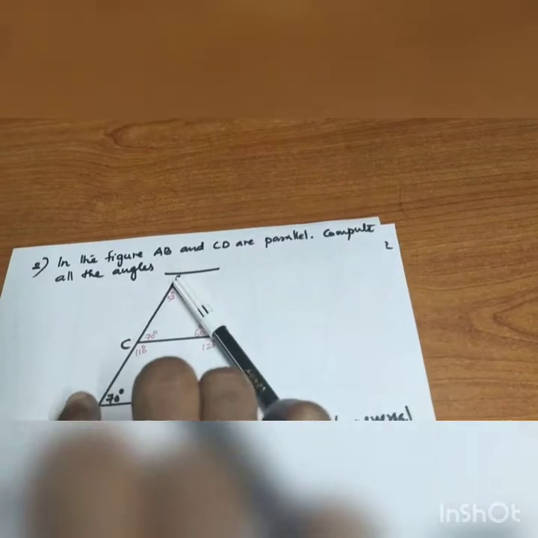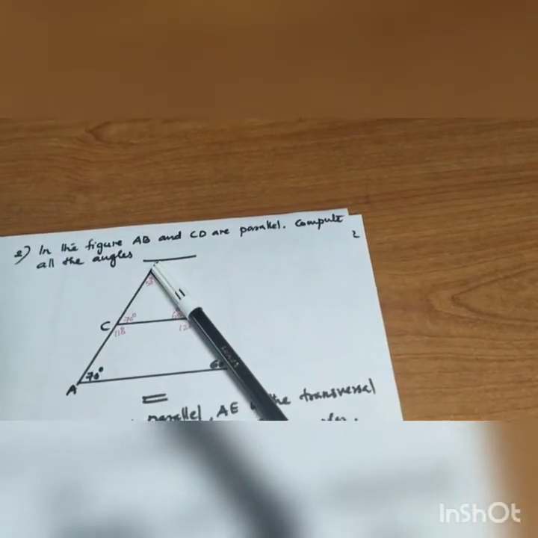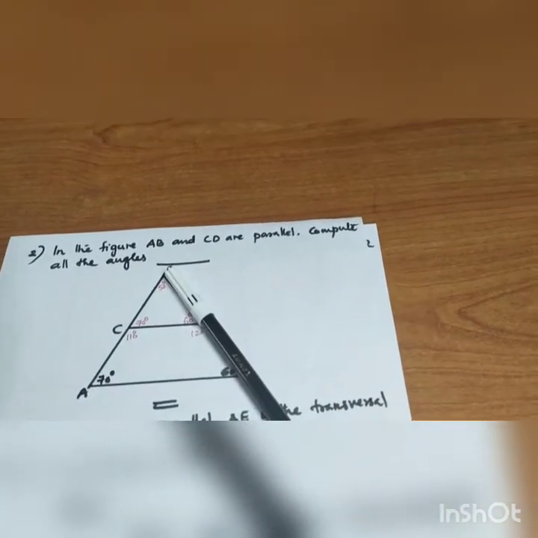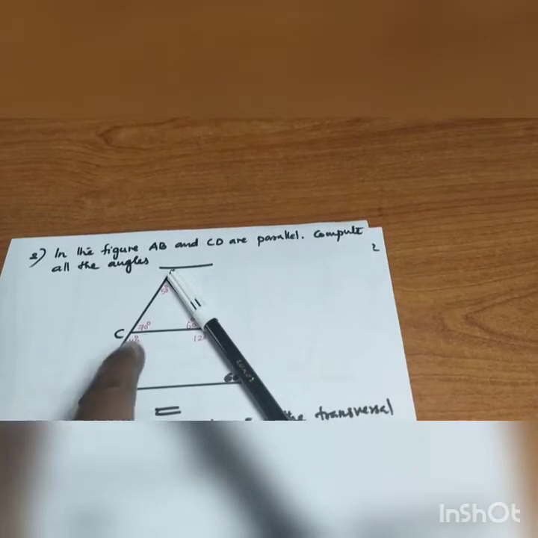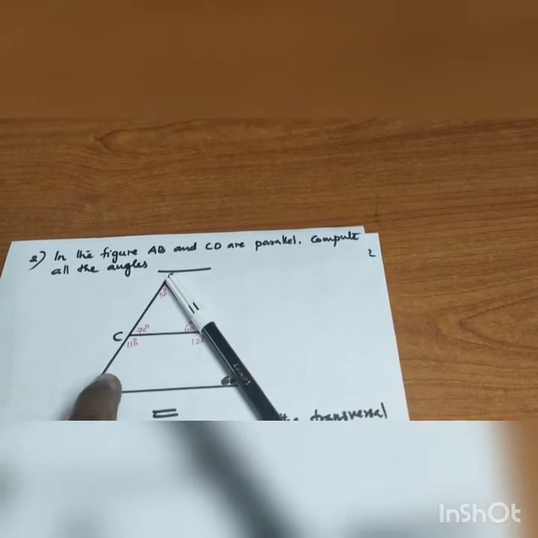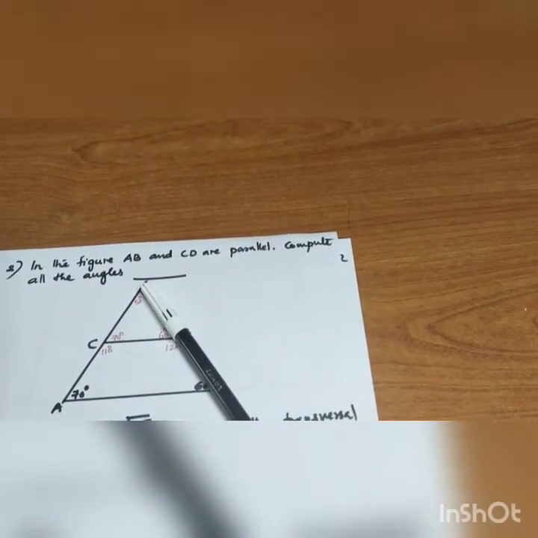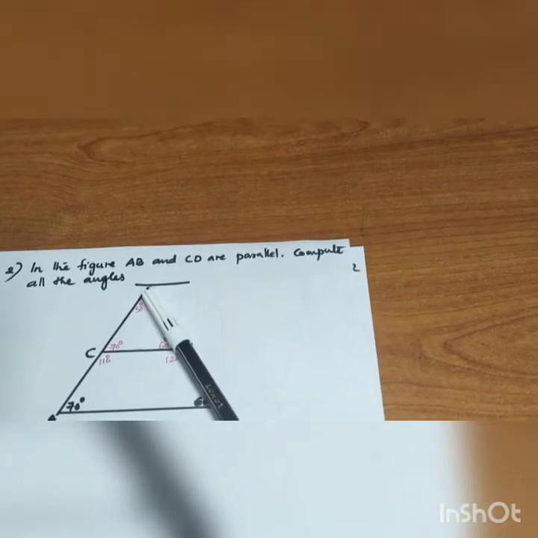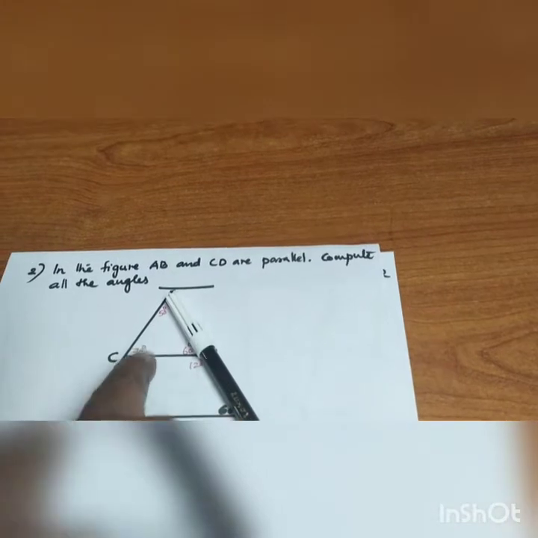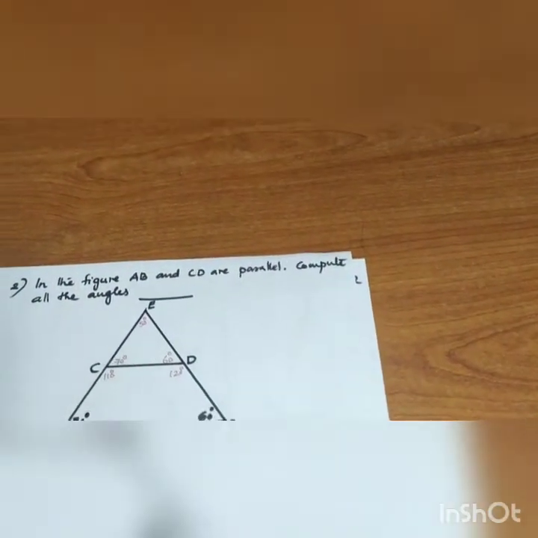Consider CE as the transversal. Then, these two angles are co-interior angles. They are supplementary. Therefore, this is 70 degree, this is 110 degree. 110 plus 70, 180 degree. Then, these two angles are corresponding angles. Corresponding angles are equal in measure. Therefore, if AB and CD are parallel, these two measurements are given and these two measurements we find out.